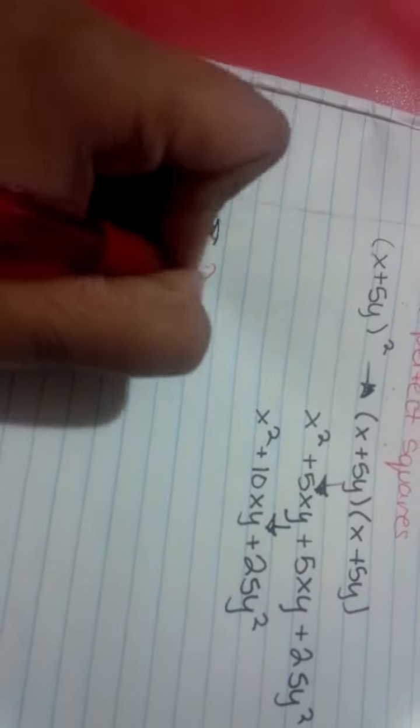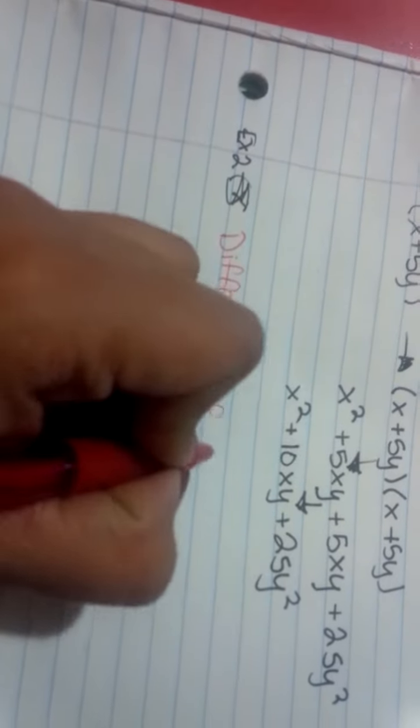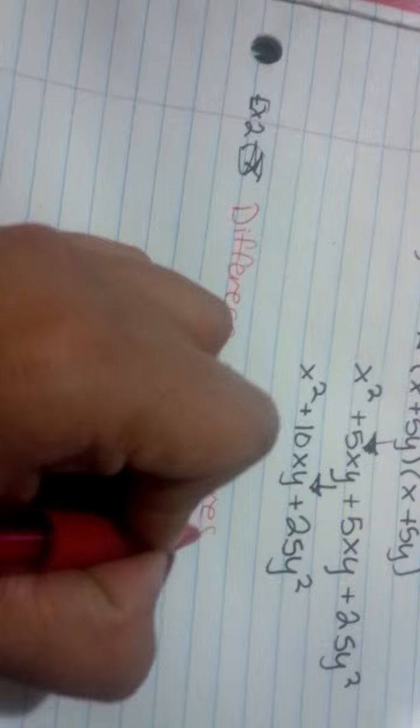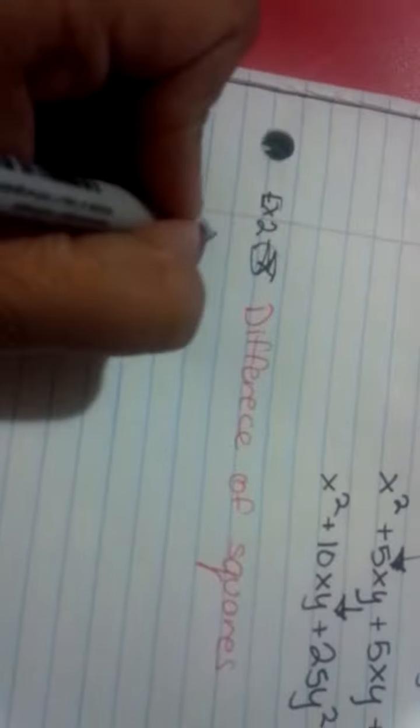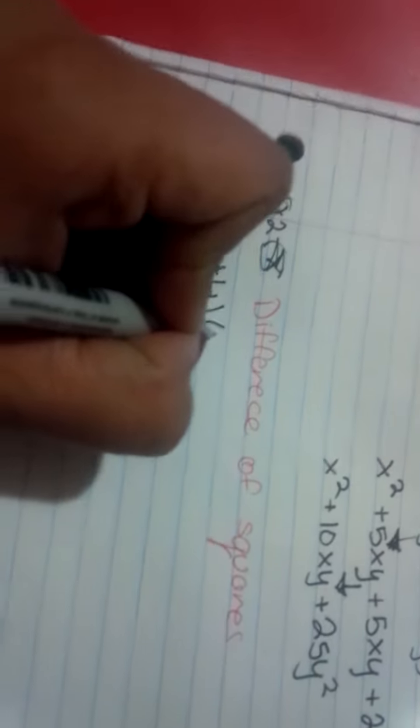Now let's quickly move on and do difference of squares. Difference of squares is basically when you have the same terms but different signs. And I'll explain what I mean. Let's do example number 2. And oops, let me just write that it's difference of squares. So, difference of squares, let's do an example. So let's do x plus 4 and x minus 4.